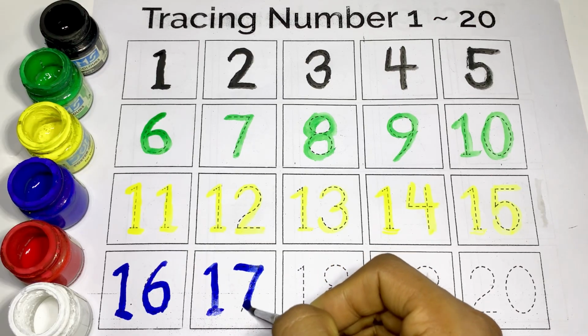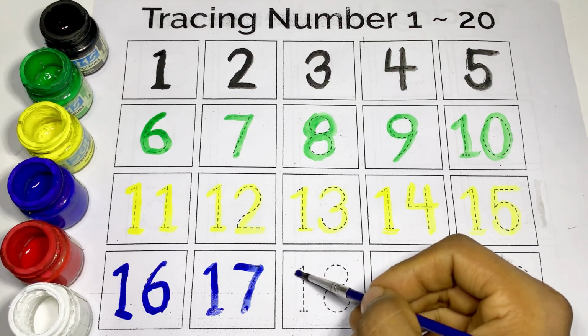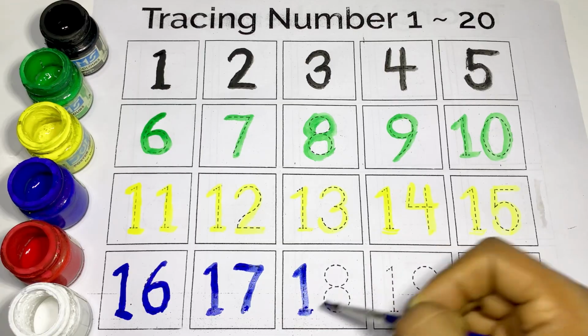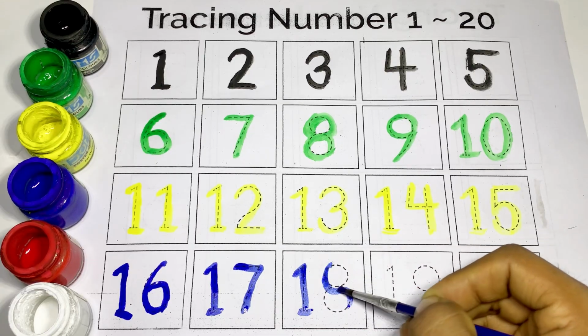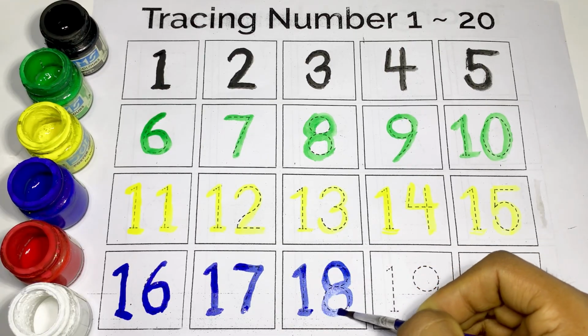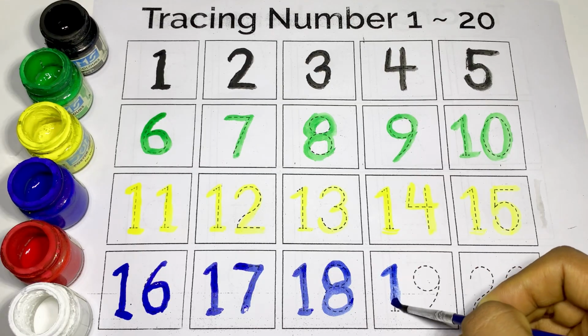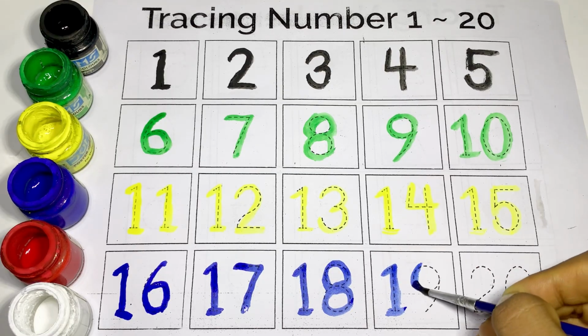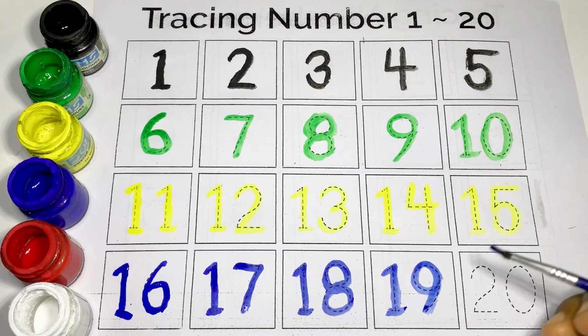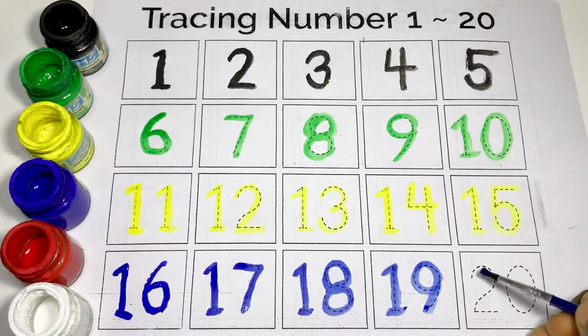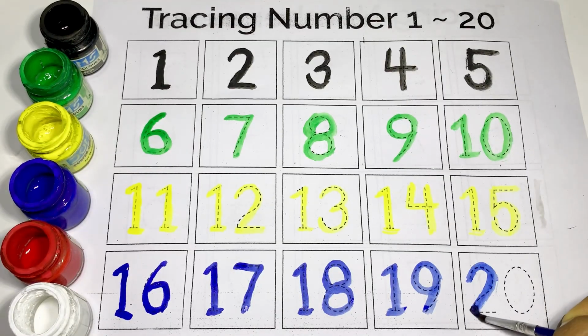The numbers of 17. 18. The numbers of 18. 19. The numbers of 19. Kids, I can use blue color and draw 20. The last numbers of 20.